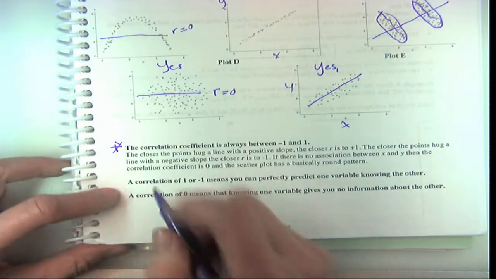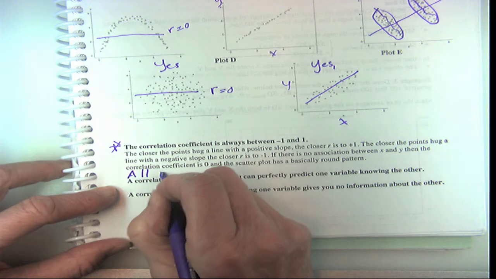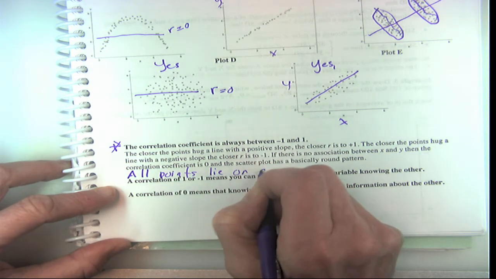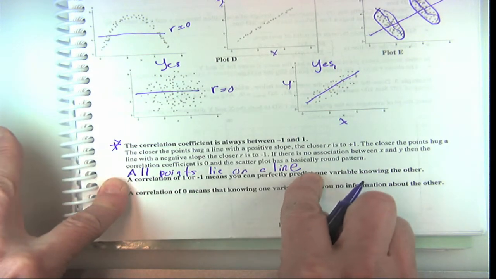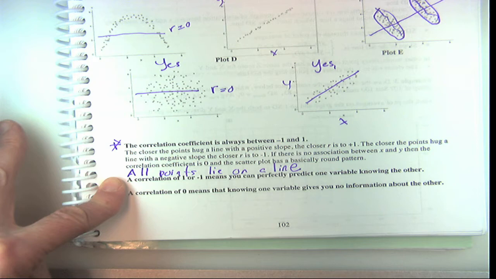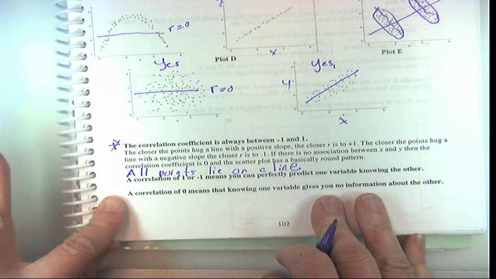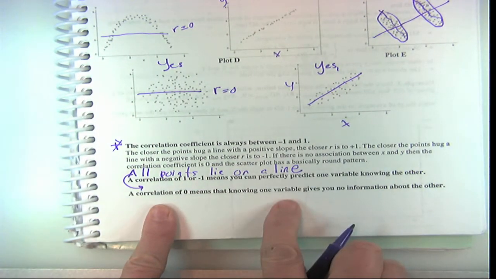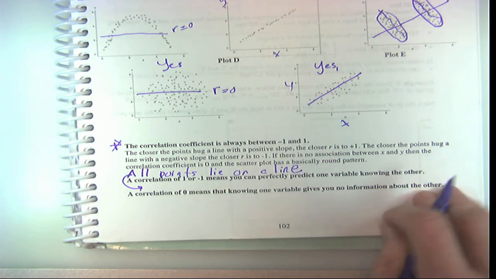So when r is -1 or 1, all points lie on a line, and you could describe the relationship with the formula y equals mx plus b. And a correlation of 0 means knowing one variable gives you no information about the other.